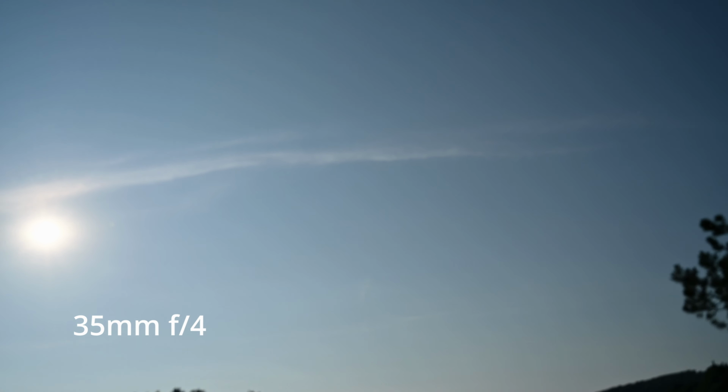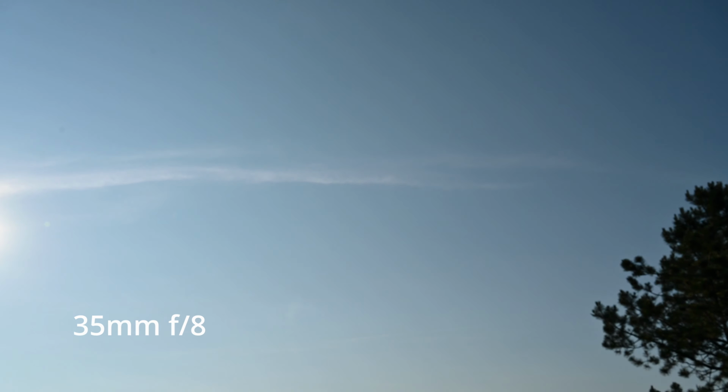In video it is much easier to demonstrate, because I can rotate the camera and show you the exact spot at which the flare appears, but I need to say that even without the lens hood it is not very prominent, and you need to be at a very specific point towards the bright object to get this flare.